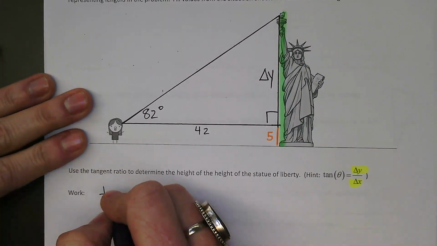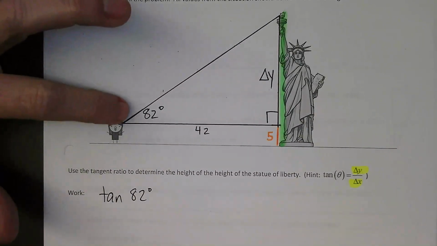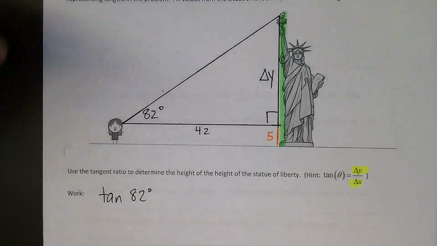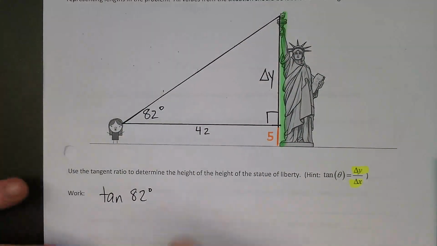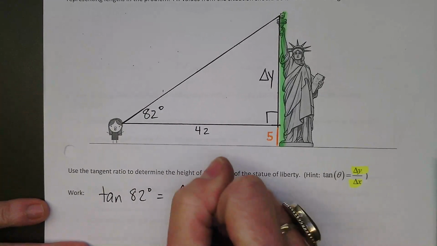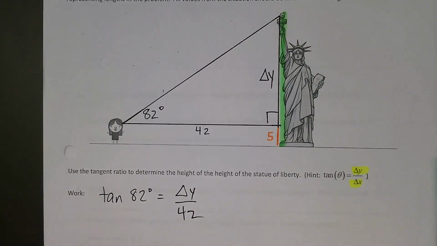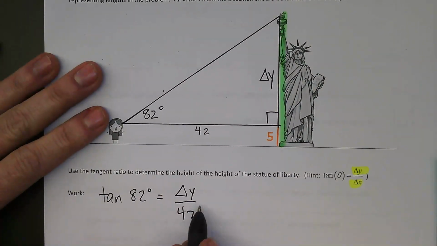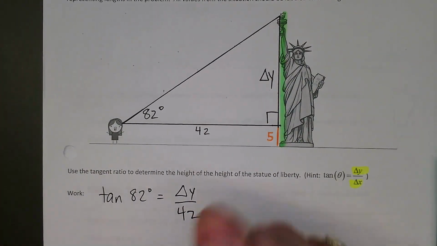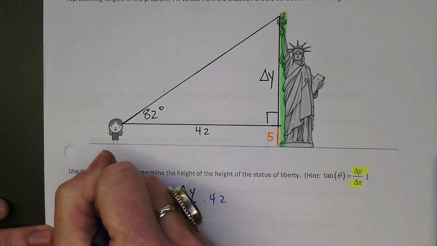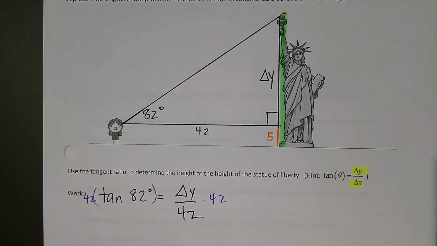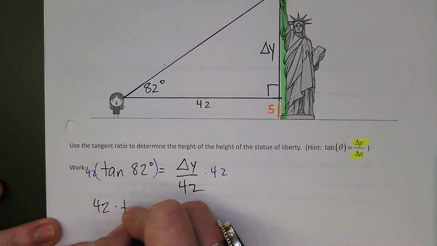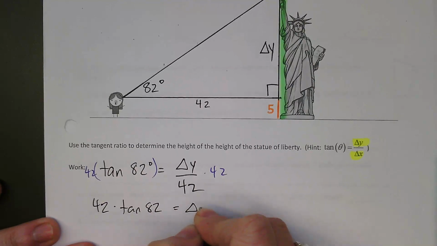Okay, so we'll go ahead and use trig here to solve for delta y. It's going to be the tangent of the angle, and the tangent of the 82-degree angle is the rise over the run, or the change in y over the change in x, or the opposite side over the adjacent side, whichever way you're thinking of it. It's going to be an unknown over 42. So to solve for our delta y, I'm going to multiply both sides by 42. So we end up with 42 times the tangent of 82, and that's going to equal my delta y.